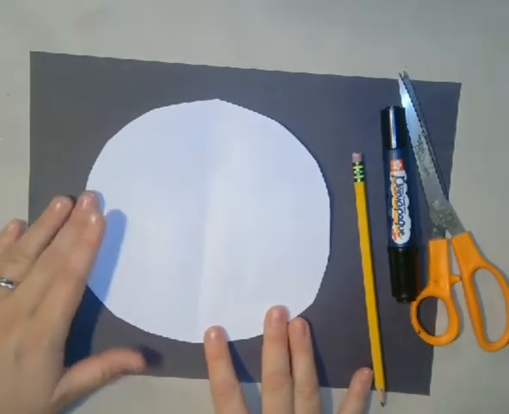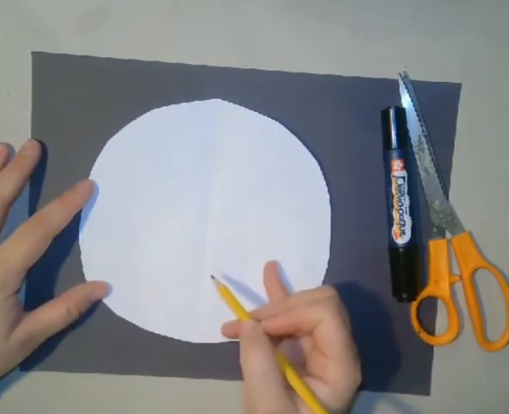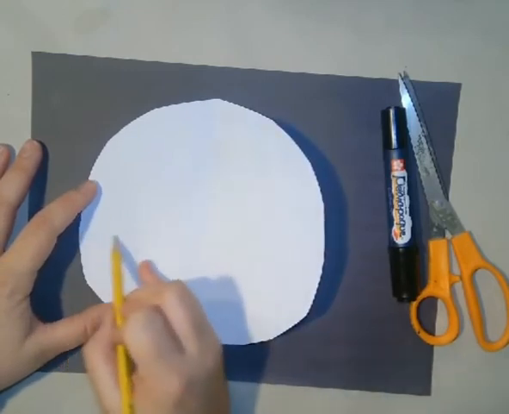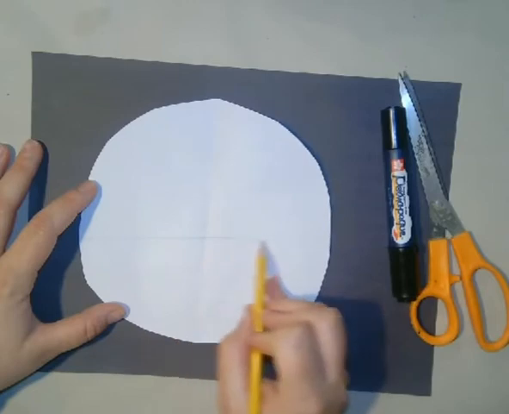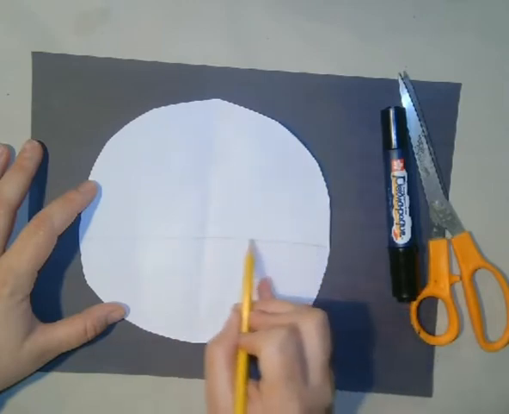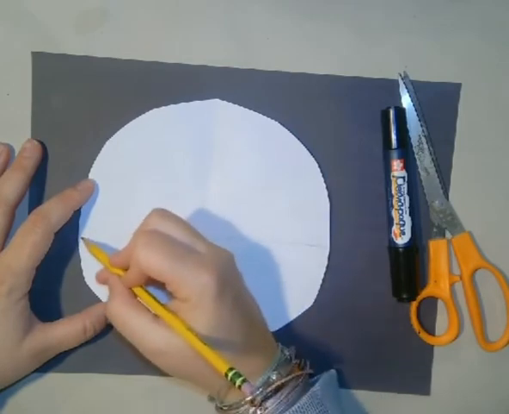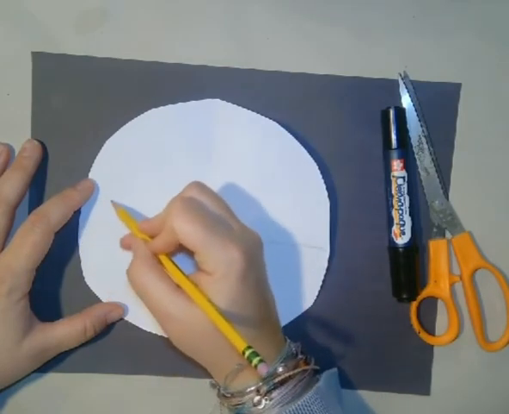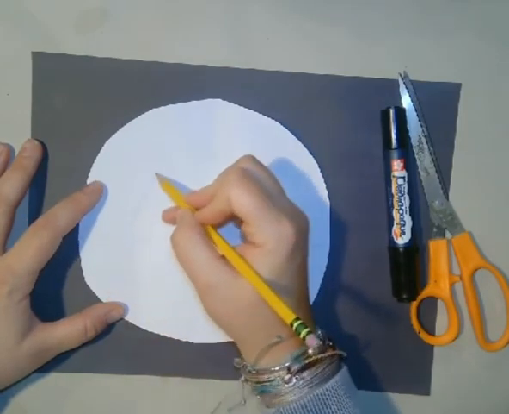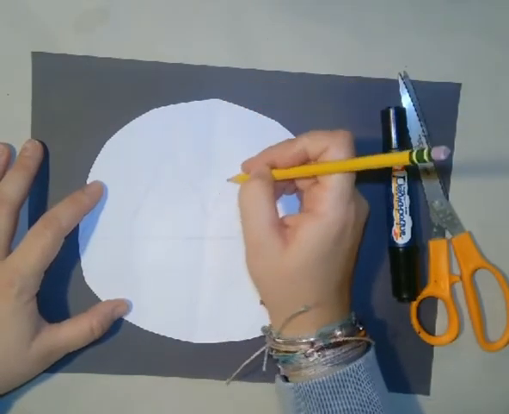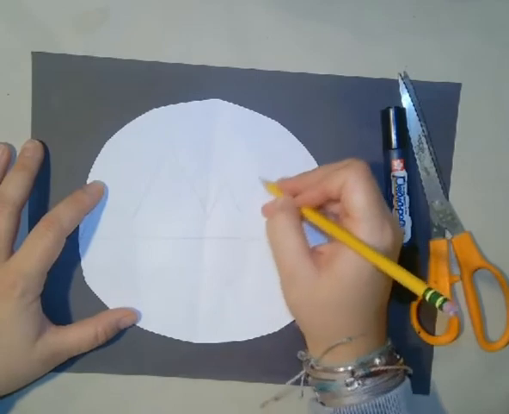So let's get started with our mountainscape. First, we're going to establish the horizon line. So you're going to draw a horizon line closer to the bottom, straight across, and then you're going to put in your mountain terrain. And you can have as many mountains as you like. They can be as tall as you like. Small. Variety is good.